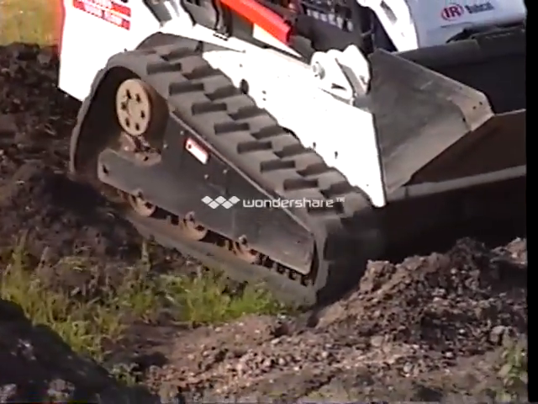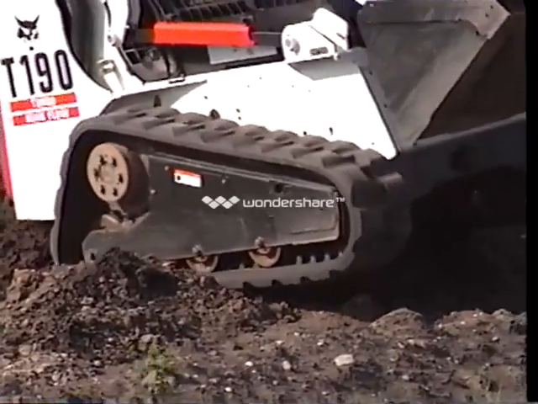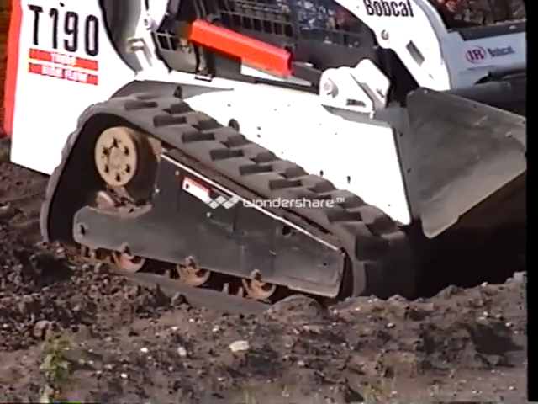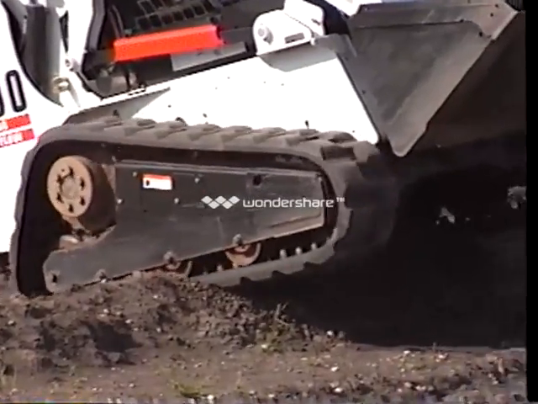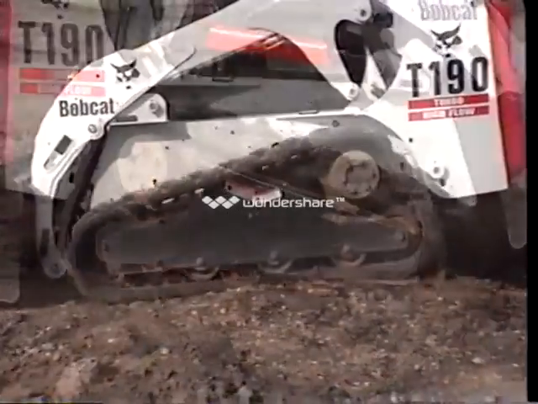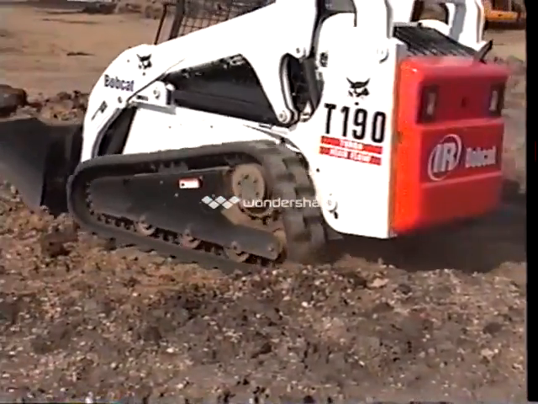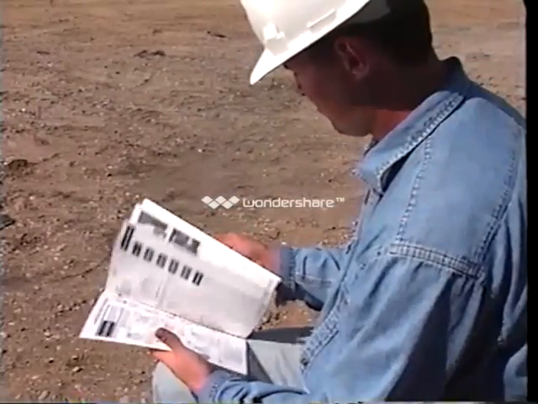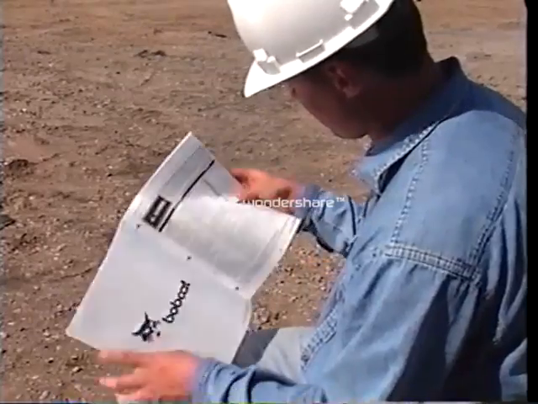It is very important to maintain proper track tension on a compact track loader. If the tracks are too loose, they can easily derail. If they are too tight, they will wear out faster and cause increased stress on the entire track carriage system. Improper maintenance will substantially reduce the life of a track and its components. Follow the instructions for proper track tension adjustment in the operation and maintenance manual for your loader.